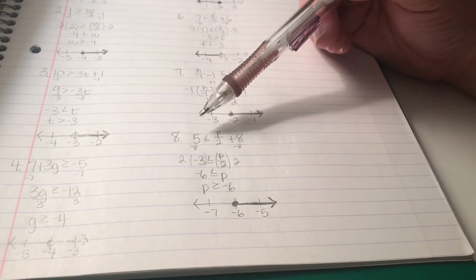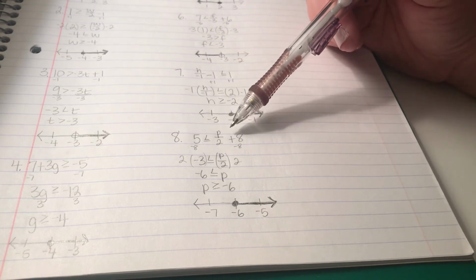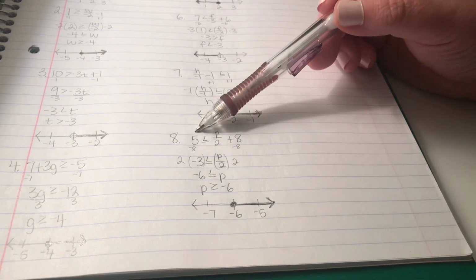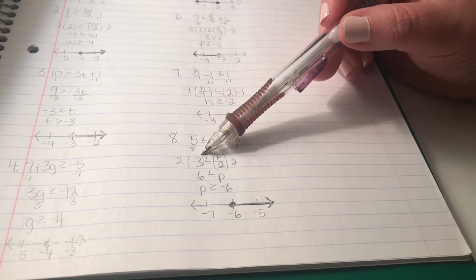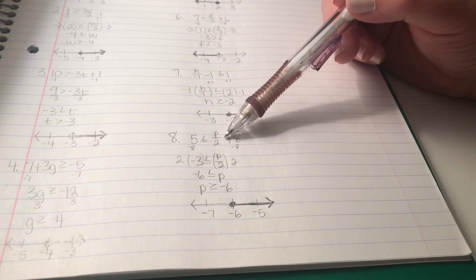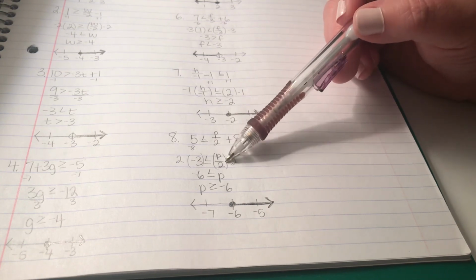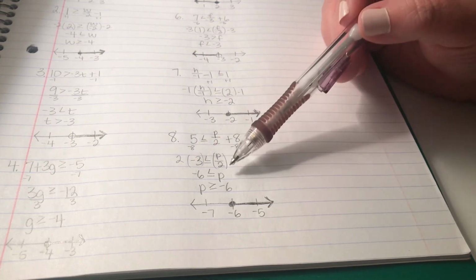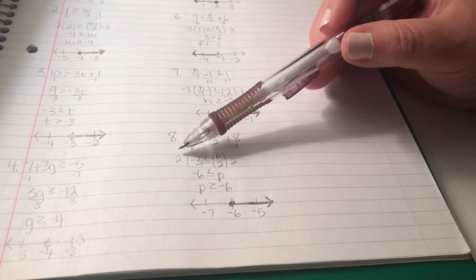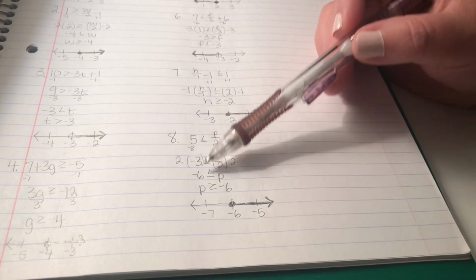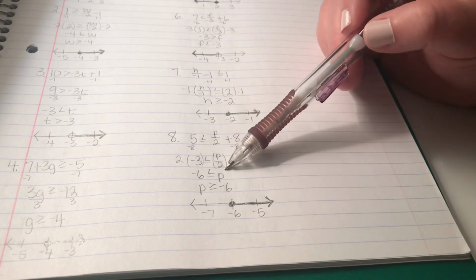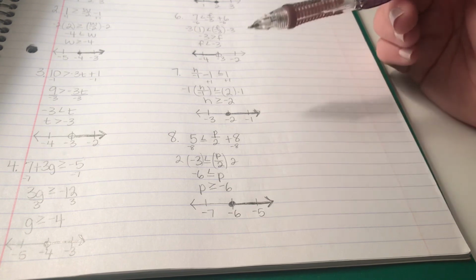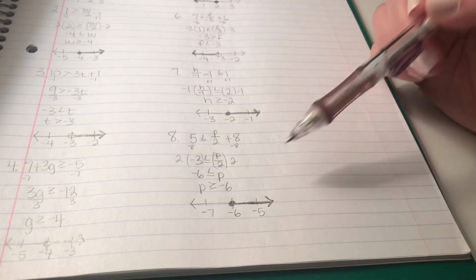Last problem. 5 is less than or equal to p divided by 2 plus 8. The first step here is to subtract 8 from both sides. 5 minus 8 is negative 3. And then we have p divided by 2 on the right. To get rid of the 2 in the denominator, we multiply both sides by 2. That gives us p by itself on the right. 2 times negative 3 is negative 6. We'll read it backwards. So p is greater than or equal to negative 6. So we get a closed-in circle at negative 6 and shaded to the right. And that's it.